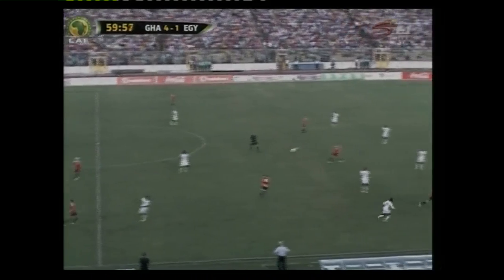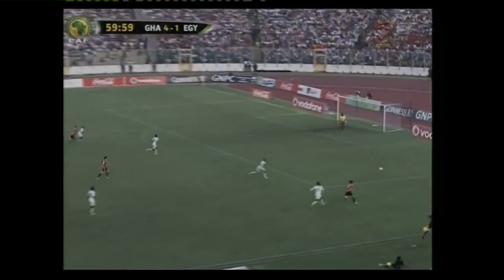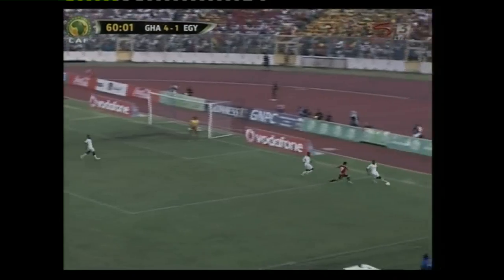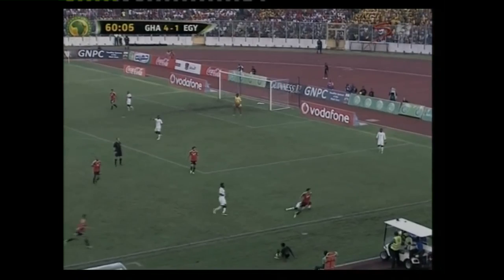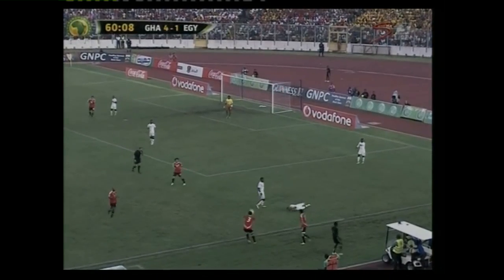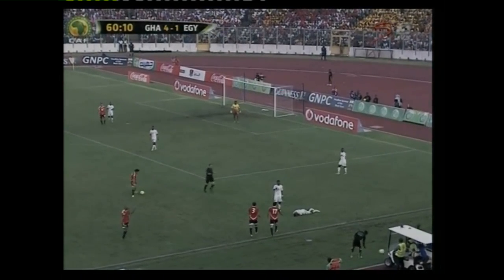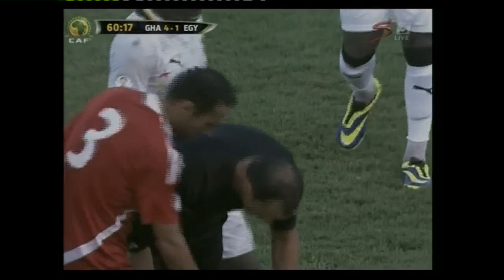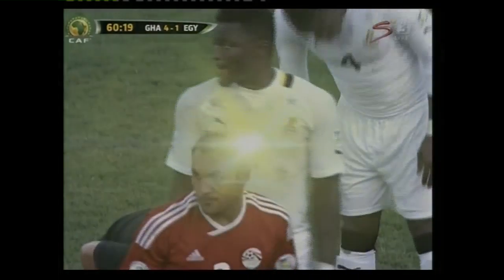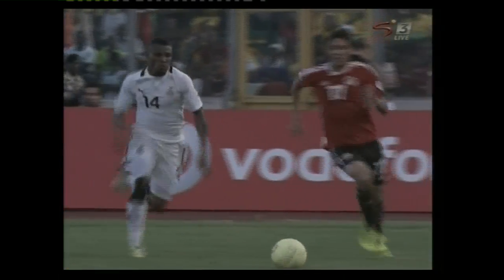Shikabala. He struggled to make any impression since being brought on at half-time. Akaminko played a crucial part in Ghana's fourth. Too quick there for El Neni. Akaminko, 25 years old, made only one start in the qualifiers, getting his opportunity with the first choice centre-halves, John Boye and Jonathan Mensah, out injured.